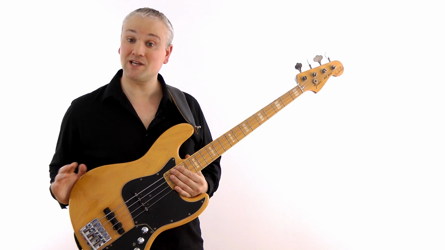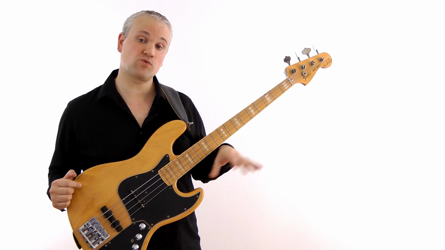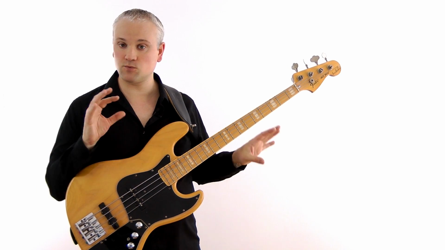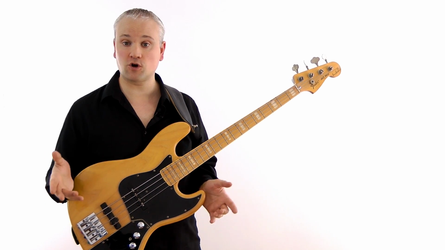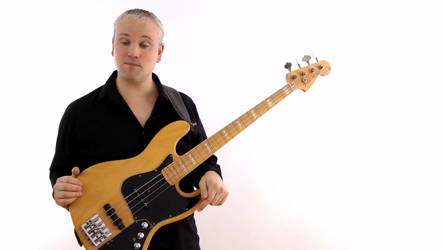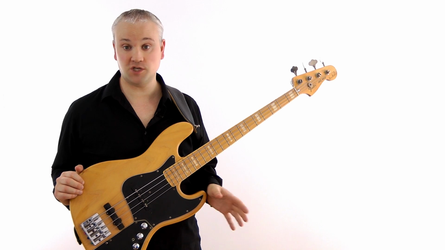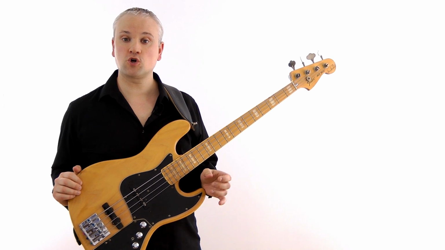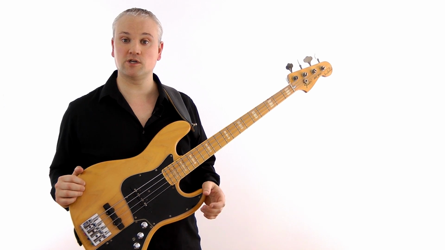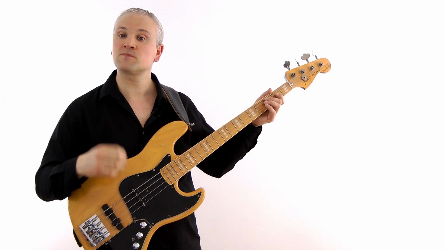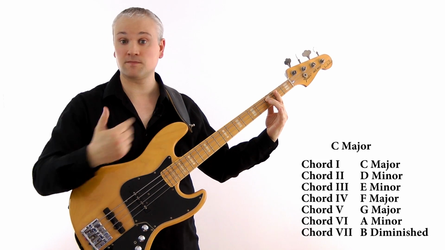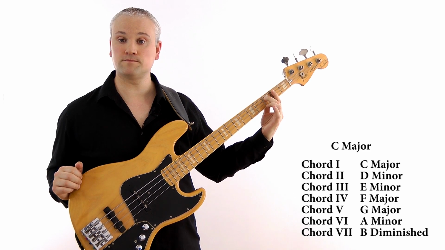Once we've assigned numbers to each chord in a key, we can start to refer to chord progressions by number. As an example, let's say we're in the key of C major, we're playing a song, we've got a chord chart, and we can see the chords C major, A minor, D minor, and G major, okay? If we want to work out what the numbers are for those chords, we just work through the scale. First of all, C major: we're in the key of C major, so we know that's chord 1, okay?